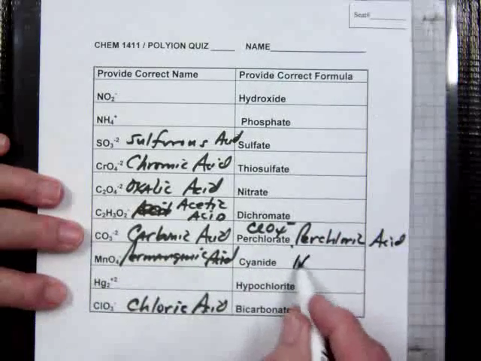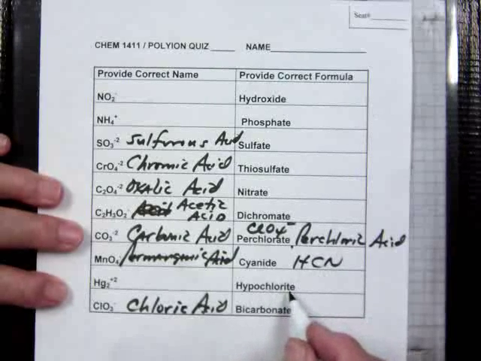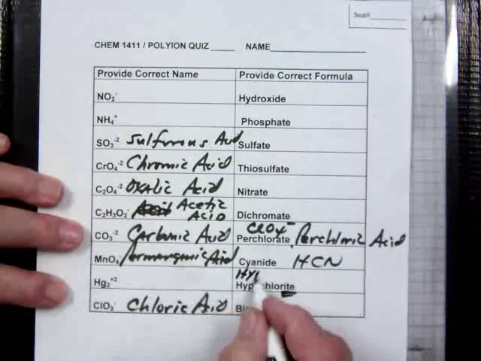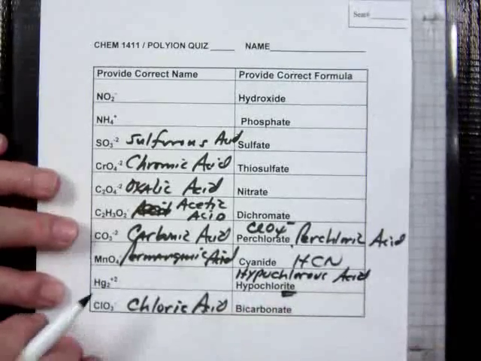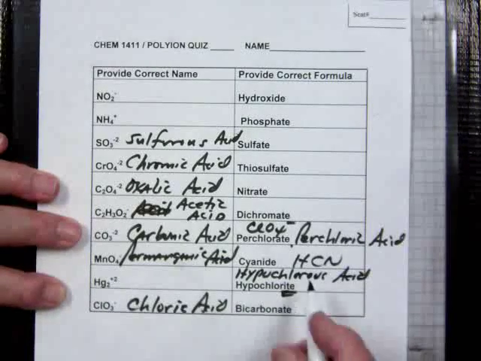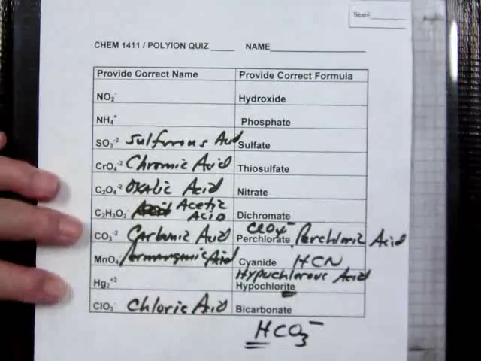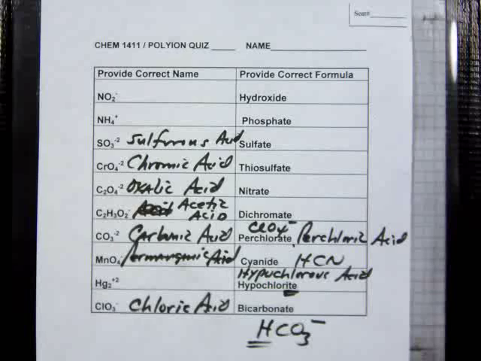Here's the hypochlorite. This is hypochlorous acid. See, the ITE ending goes to OUS, so this has become hypochlorous acid. It's one of the main ingredients in bleach and so forth. Bicarbonate, well, of course, that's HCO3 minus. It is an acid in itself because it has an ion of hydrogen on it, but it is not named as an acid. It's simply named as a bicarbonate, baking soda. Okay.